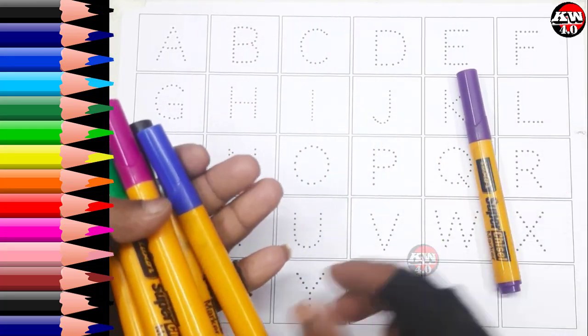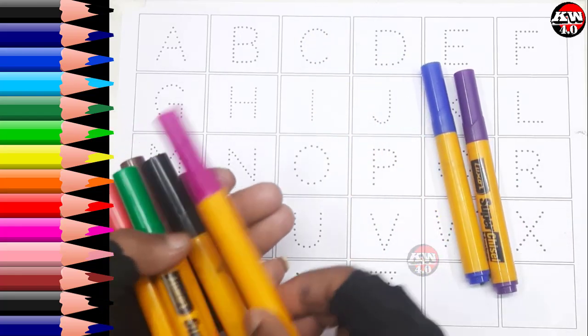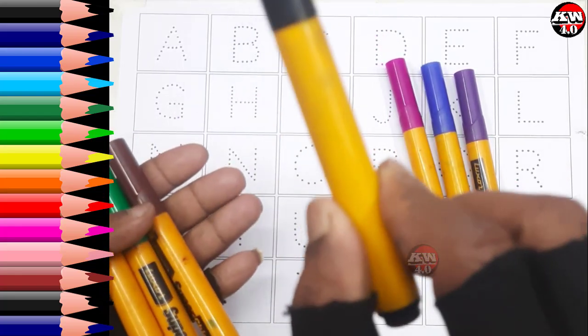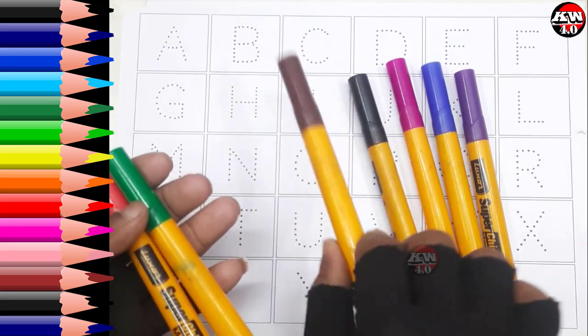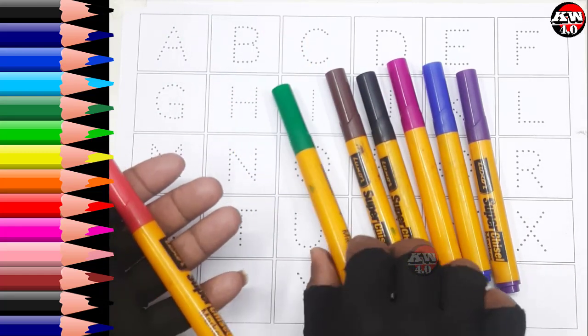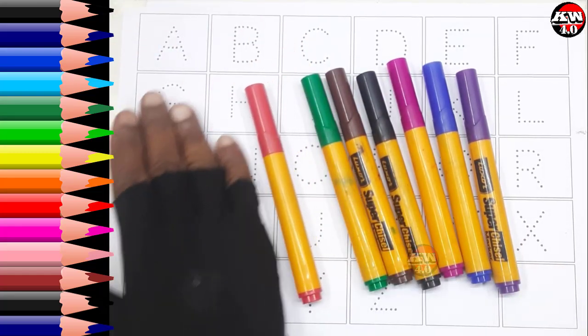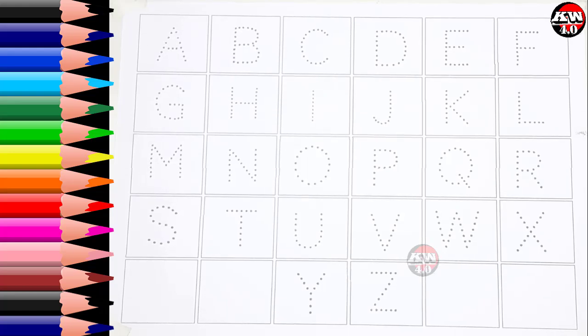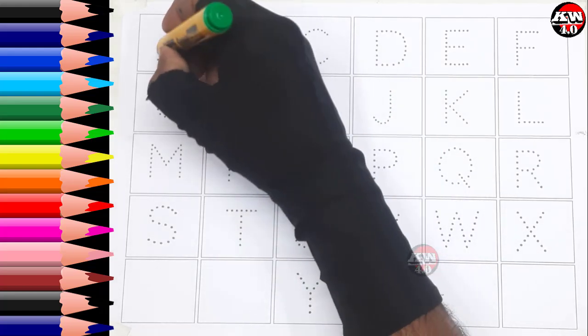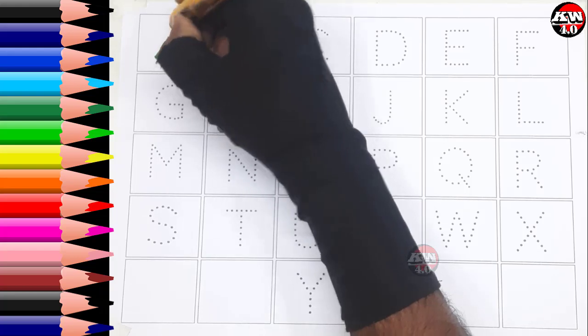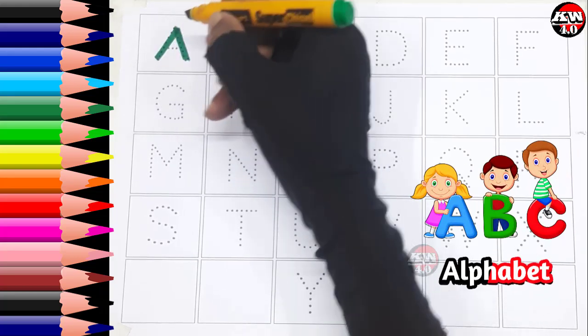Purple color, blue color, pink color, black color, brown color, green color, red color. Green color. A for alphabet, A for alphabet.